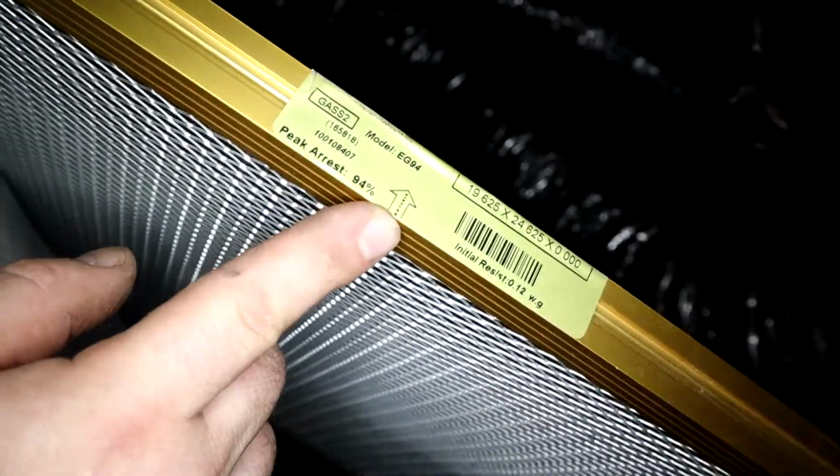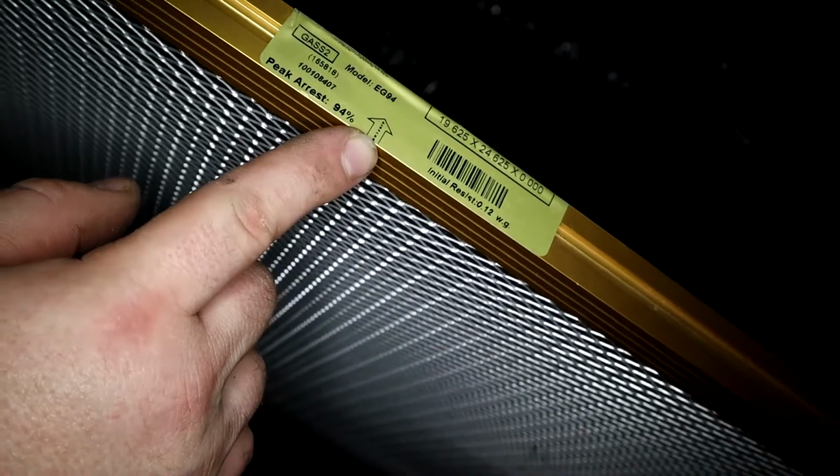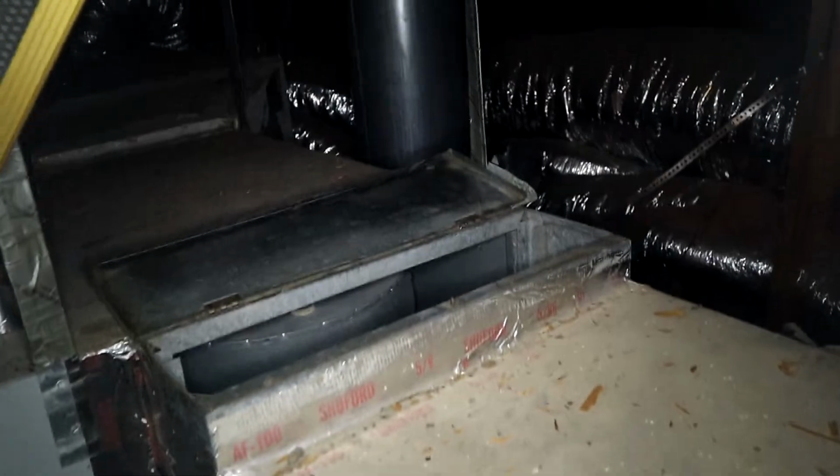Once the filter is dry, you can install it back into the unit. Make sure the airflow arrow is pointing in the right direction. We've got airflow going this way, so that's how it's going to go.